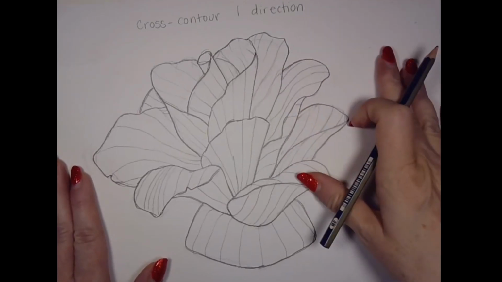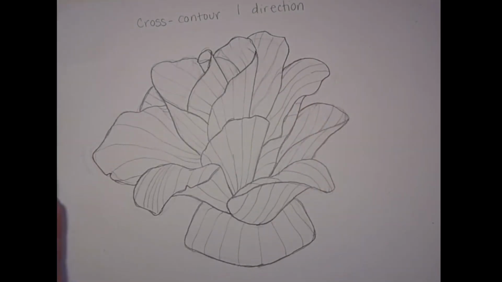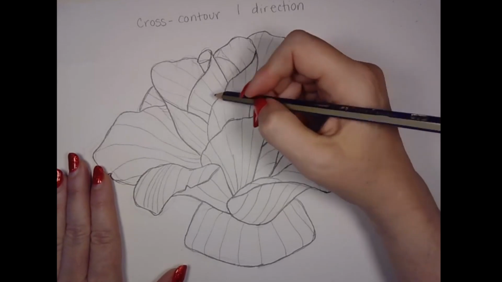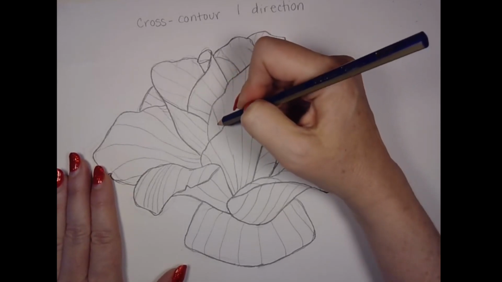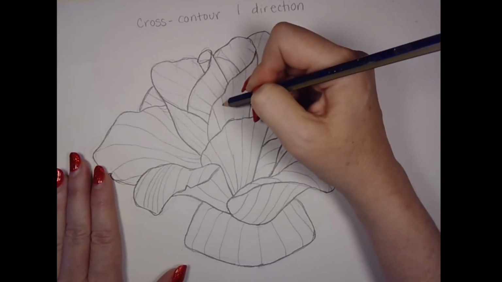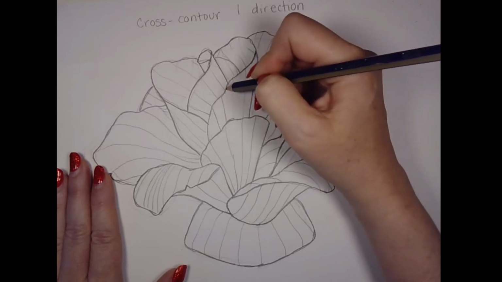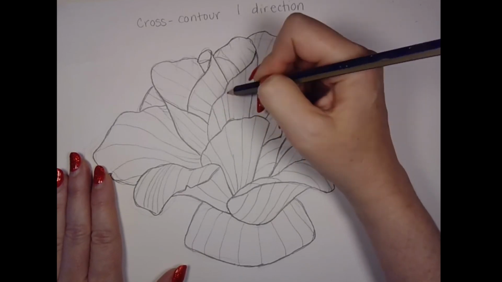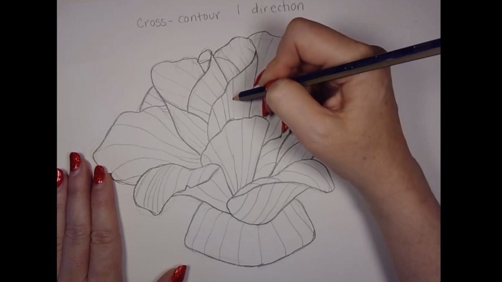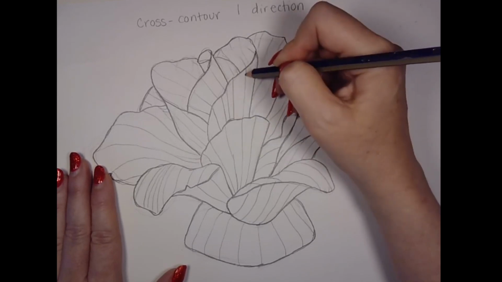Okay, so now I'm just going to look at these lines and see if I want to add any more. I may darken them, but I'm trying not to make them as dark as the outline or contour. Again, these are cross contour, showing you the surface.